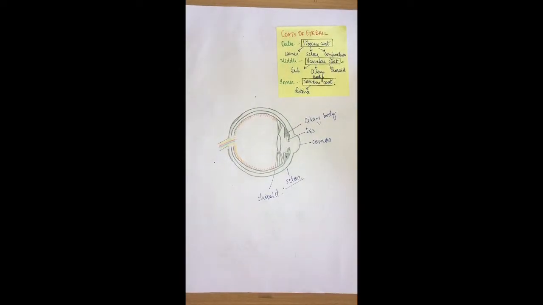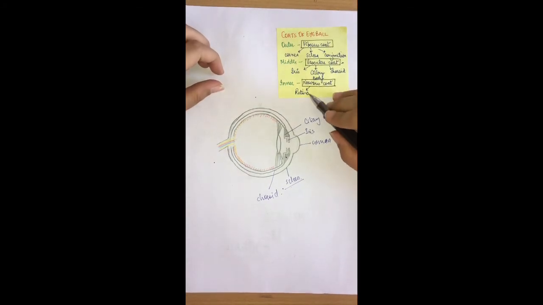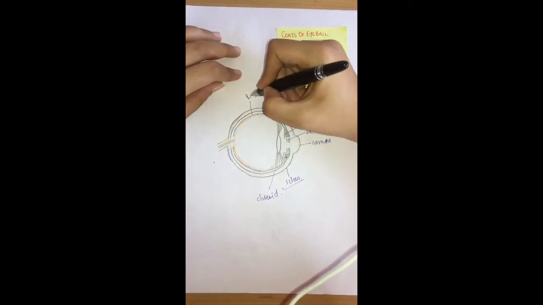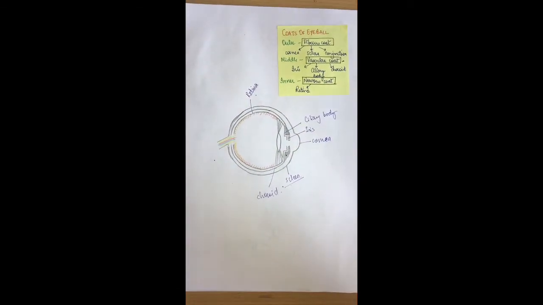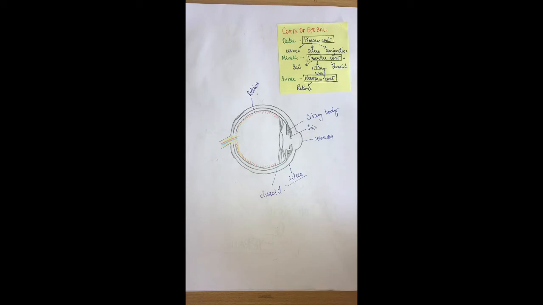Now the third layer. It is the inner layer and it is the nervous coat. It is the retina. It consists of two layers, pigment cell layer and light sensitive layer.